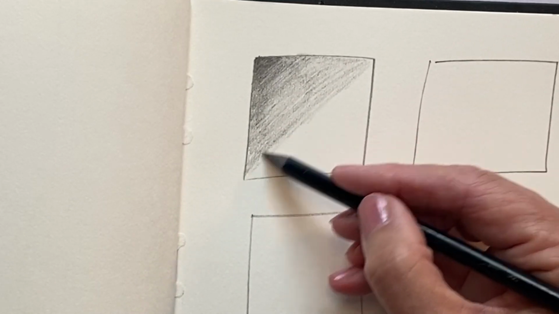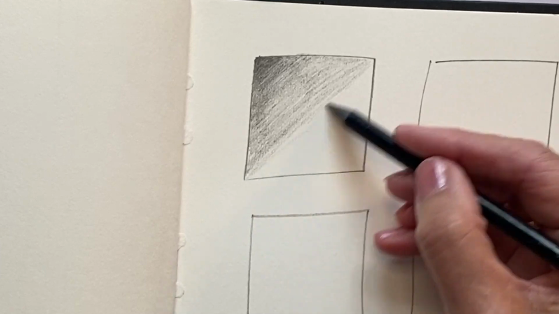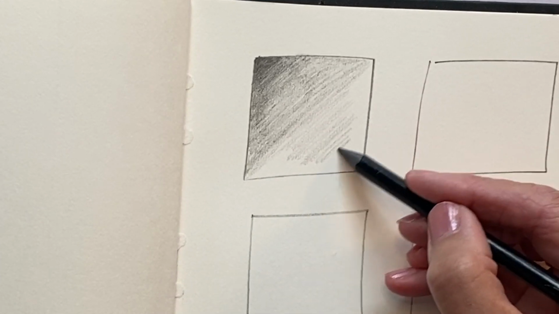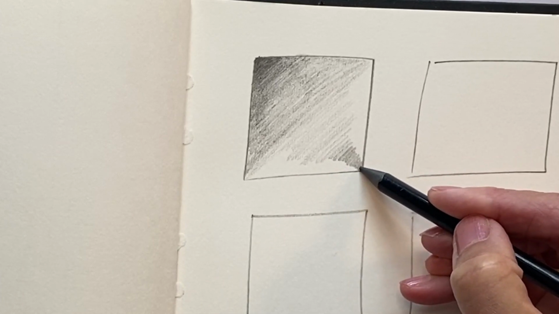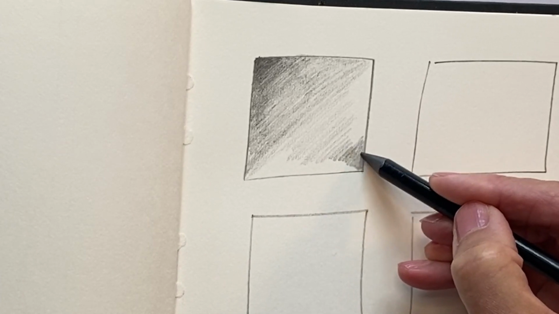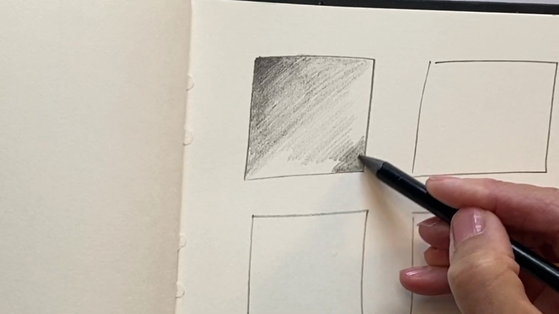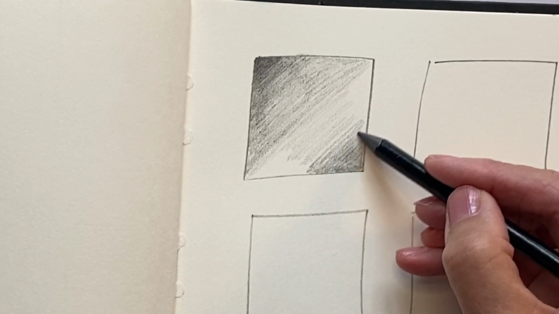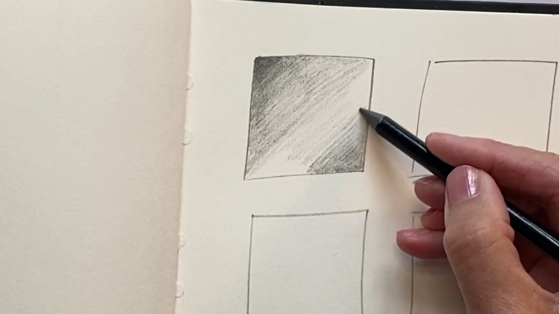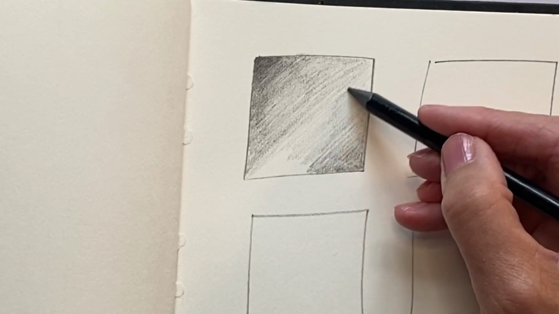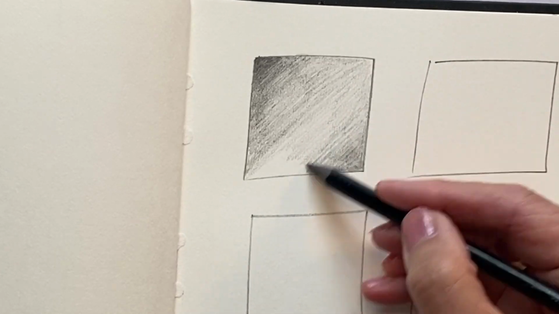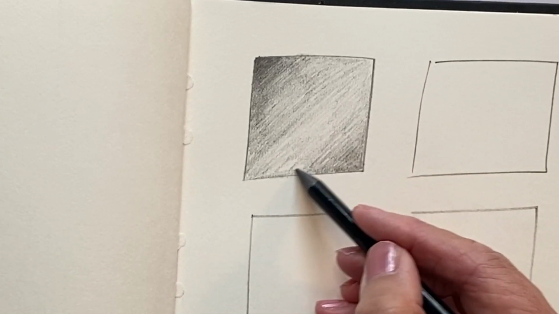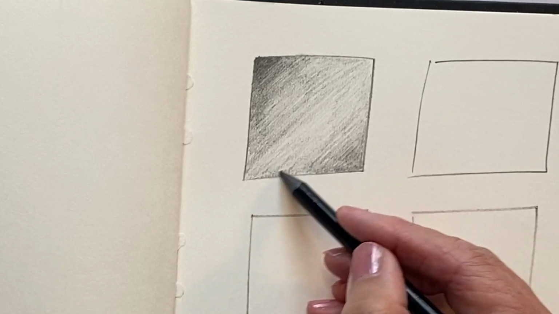Get halfway through, and then we're going to go back the other way. This time we're going to go light through to dark. Do you see what's happening there? Take your time. And we're just building up these tonal values like that.